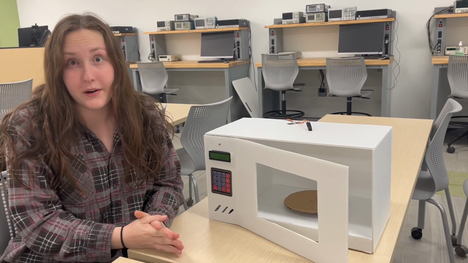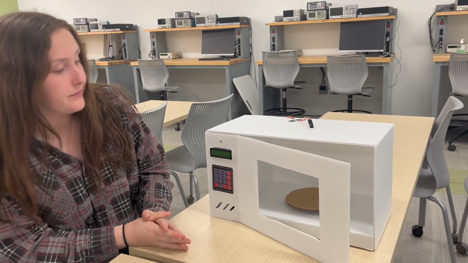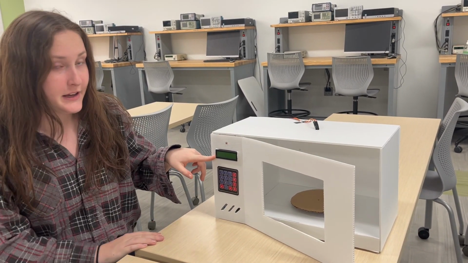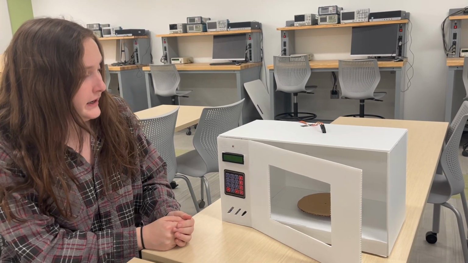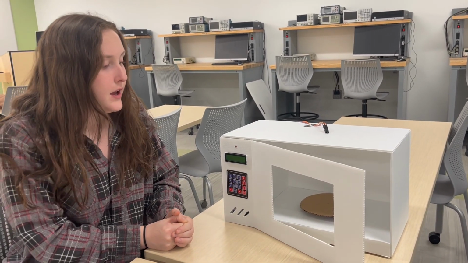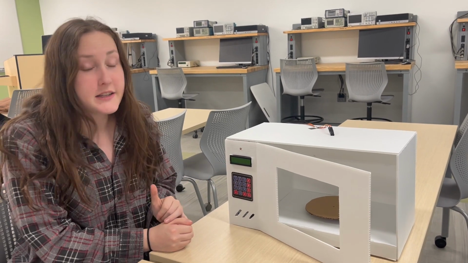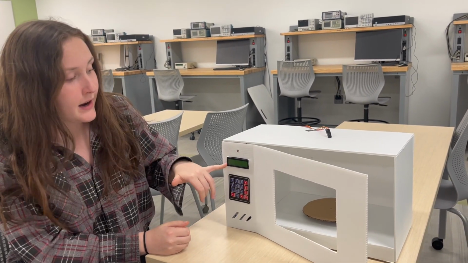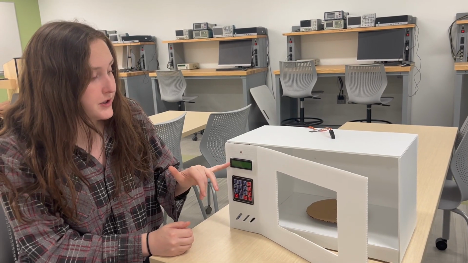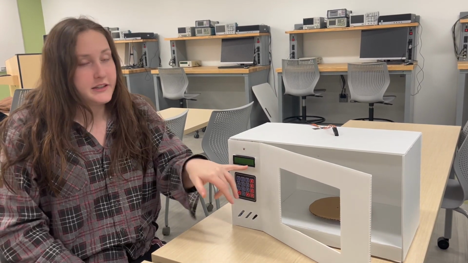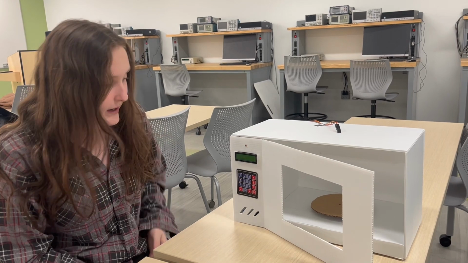So this is a hardware overview of our microwave system. First, we have this display right here, which is connected to our mini computer, which is hidden in this microwave system. So this display knows the current time that it is, and it will display the current time until the microwave starts running. Then the time will turn off and it will display a little message just letting the user know that the microwave is running.